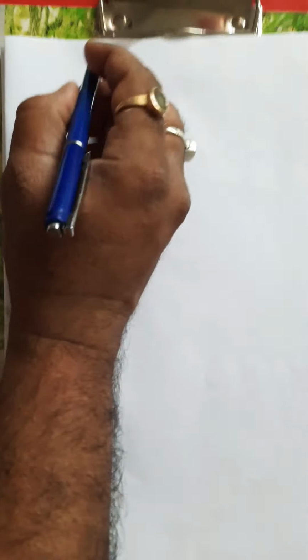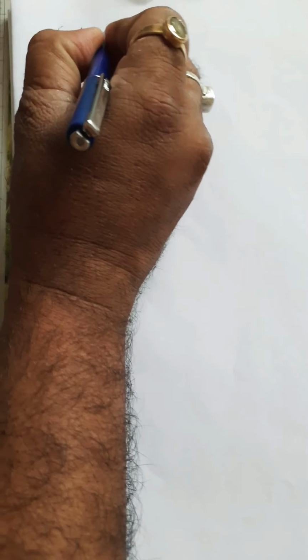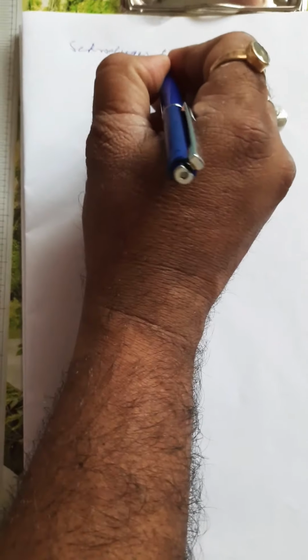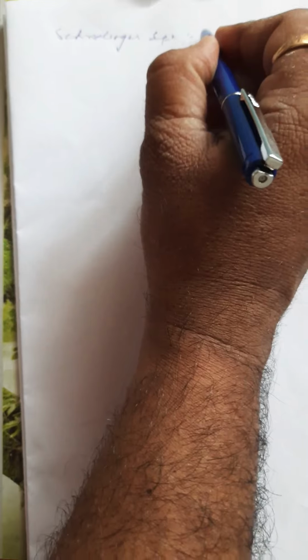This particular lecture is for semester 4 and it's related to the Schrodinger equation. Okay, so first we'll discuss the time independent Schrodinger equation.